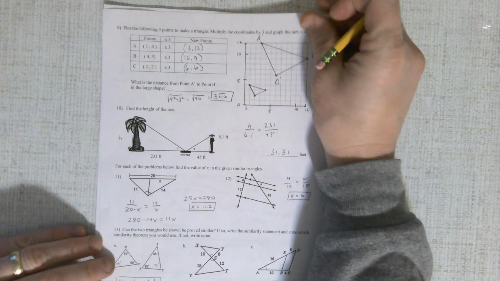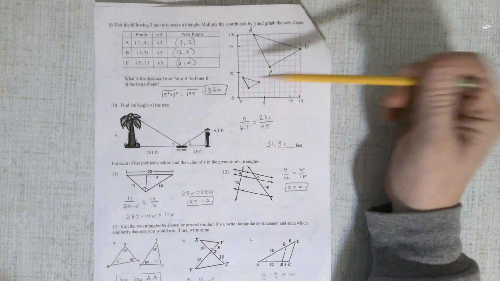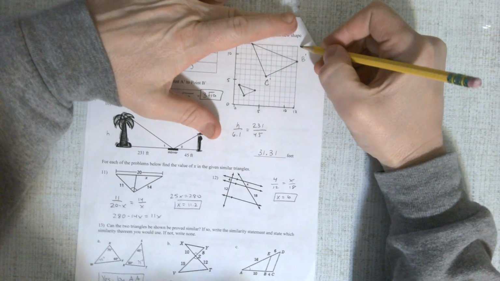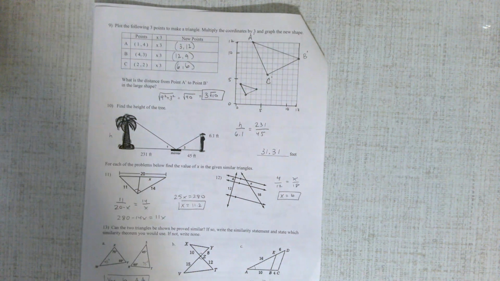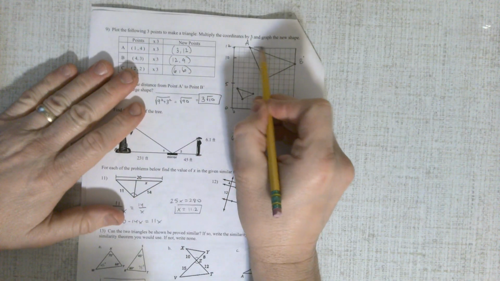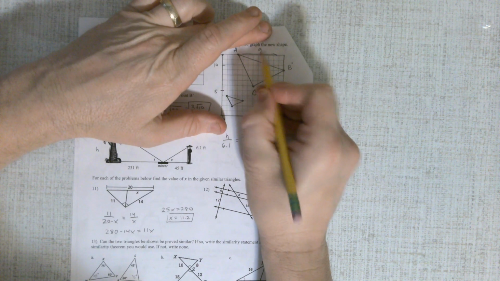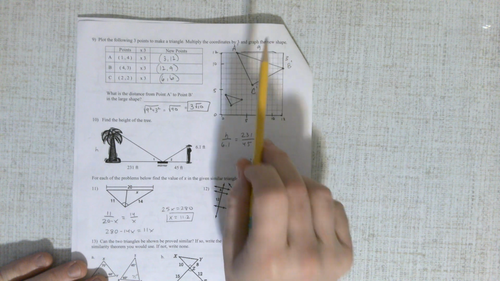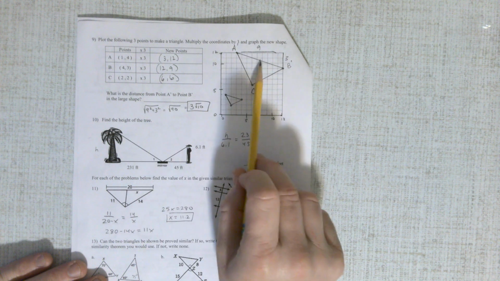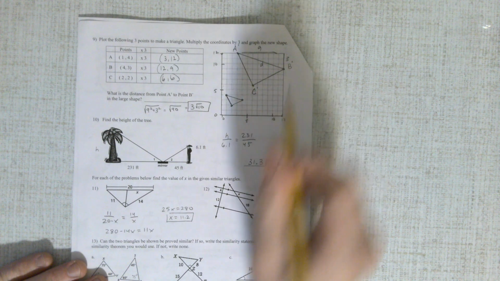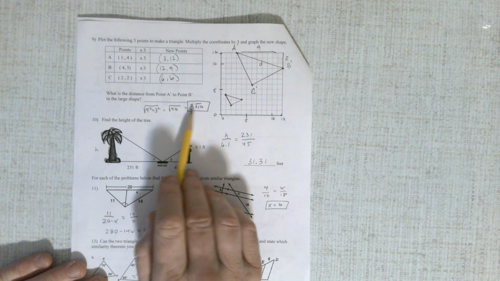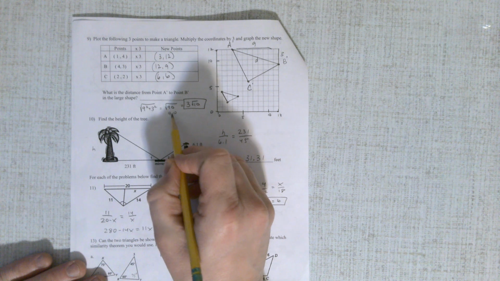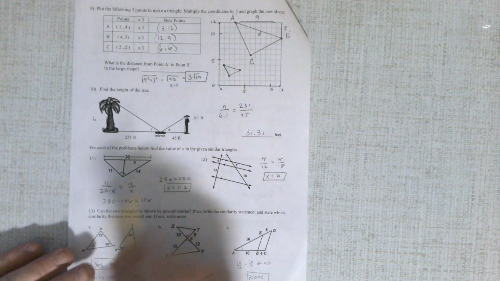Going on to page 2. Here's my shape. This distance right here is formed by this triangle up here. If I were to make this right triangle, it would be 9 by 3, which is a Pythagorean theorem. A squared plus b squared is c squared, or d squared in this case, which is root 90, which is 3 roots of 10, because 90 is 9 times 10, and the 3 comes out.